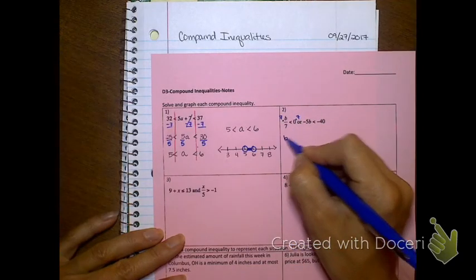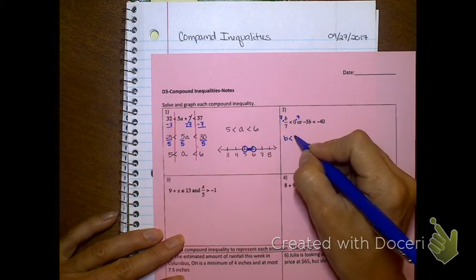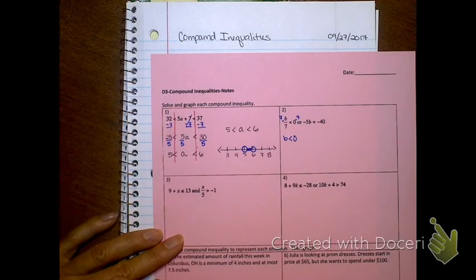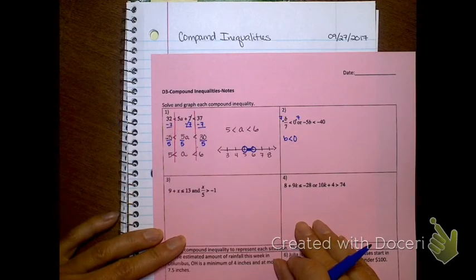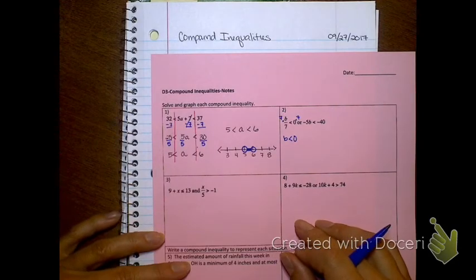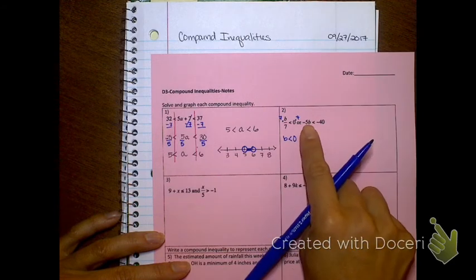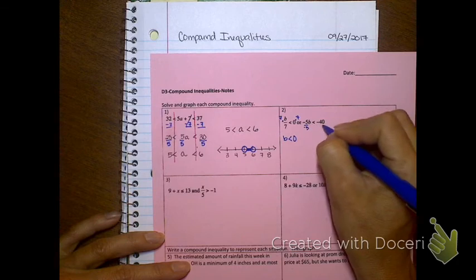Okay, we get b is less than 0. Okay, now let's take a look at the second inequality. For the second one, how would I solve that one? Divide by what number? -5.